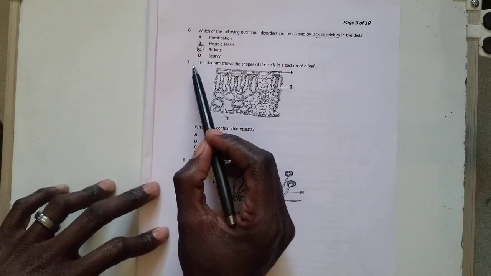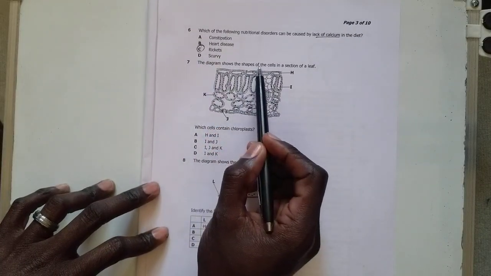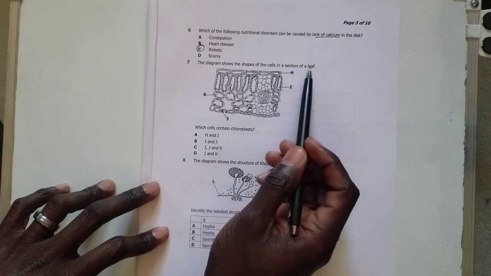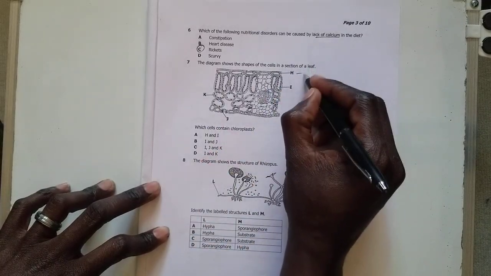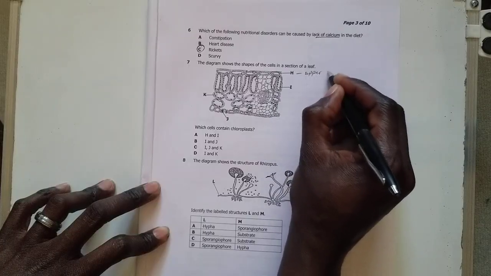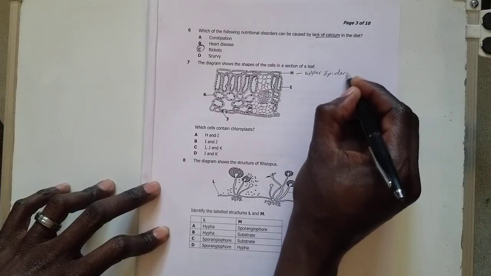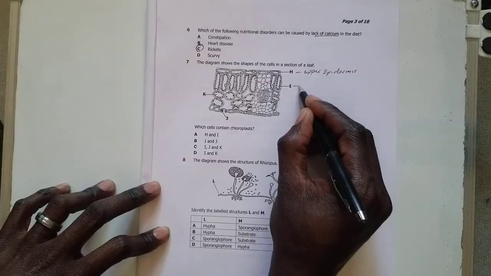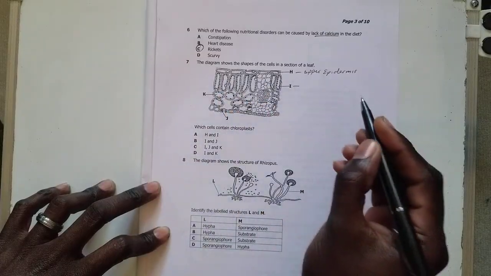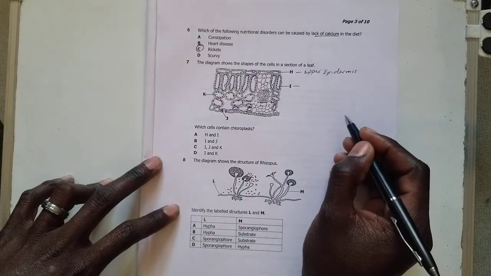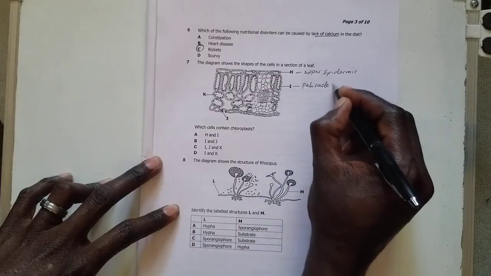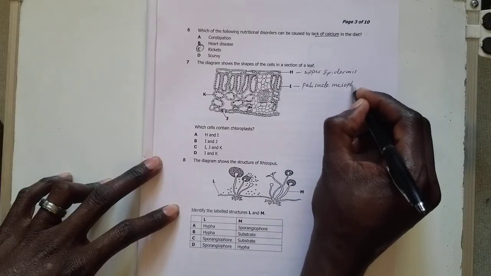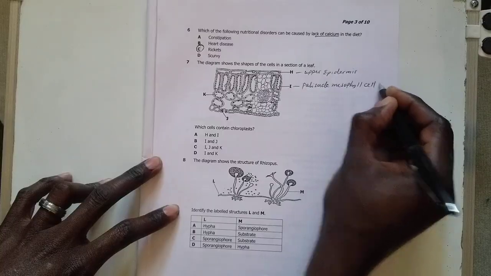7 says the diagram shows the shapes of the cells in a section of a leaf. So if you remember, the upper part, we can just label it. That is what we call the upper epidermis. Then this section here is representing cells that we call the palisade mesophyll cells, or the palisade cells.